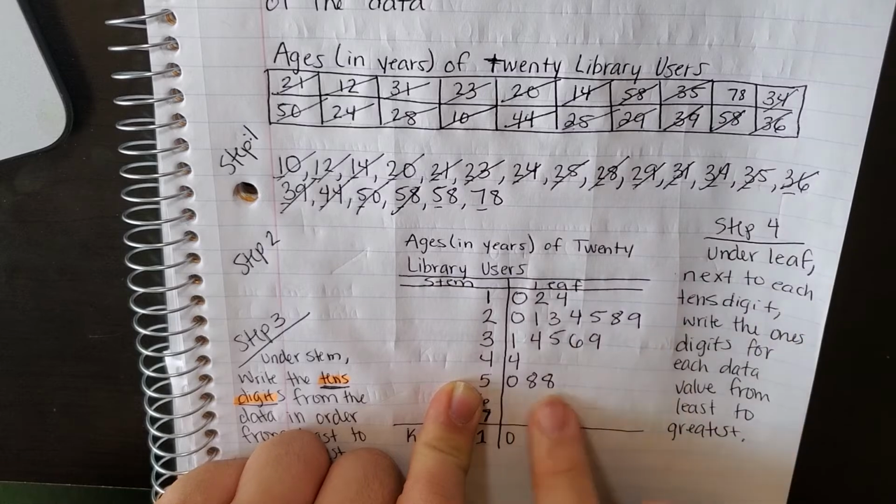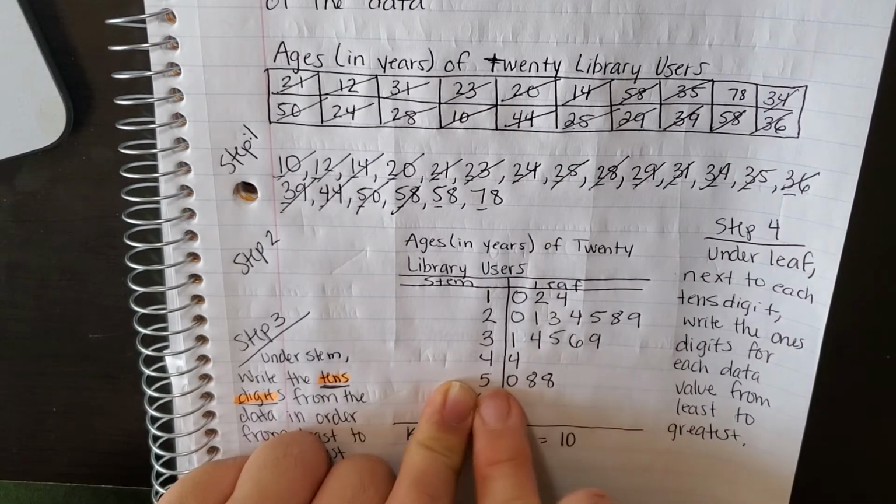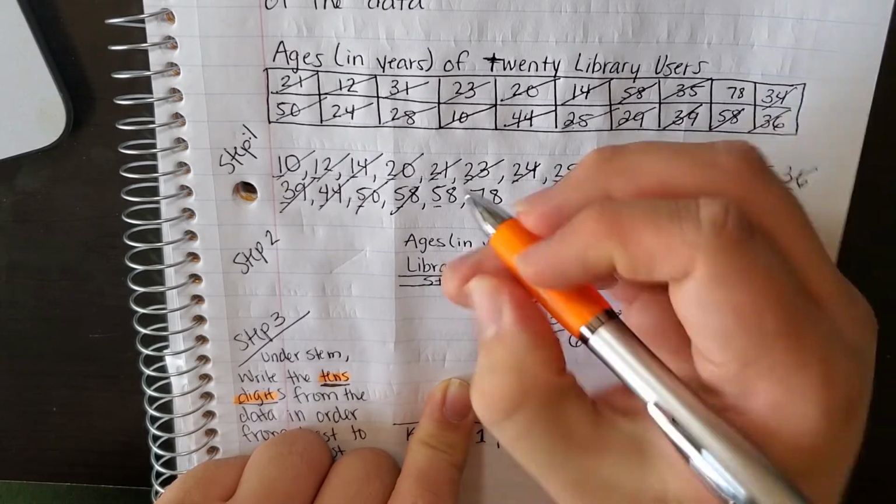Make sure you simply write that number twice, no problem, just write it twice: 50, 58, 58.